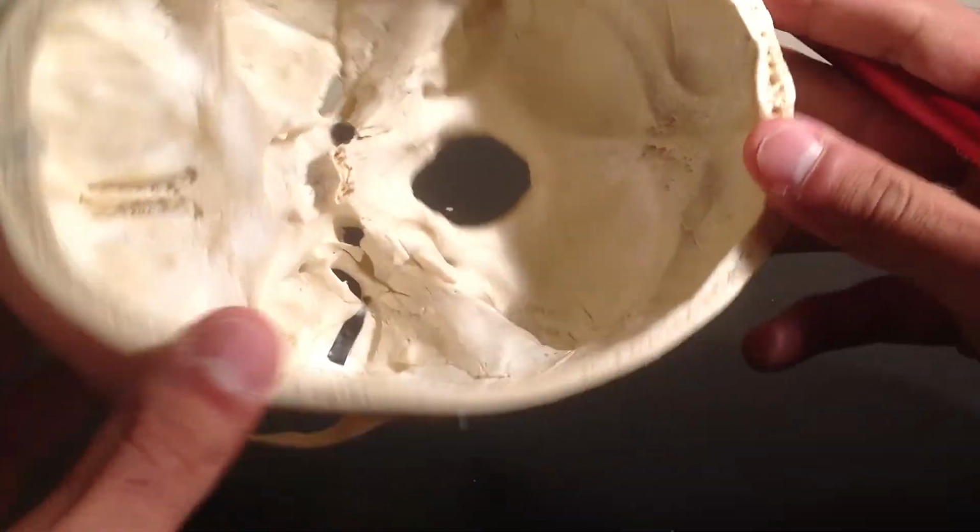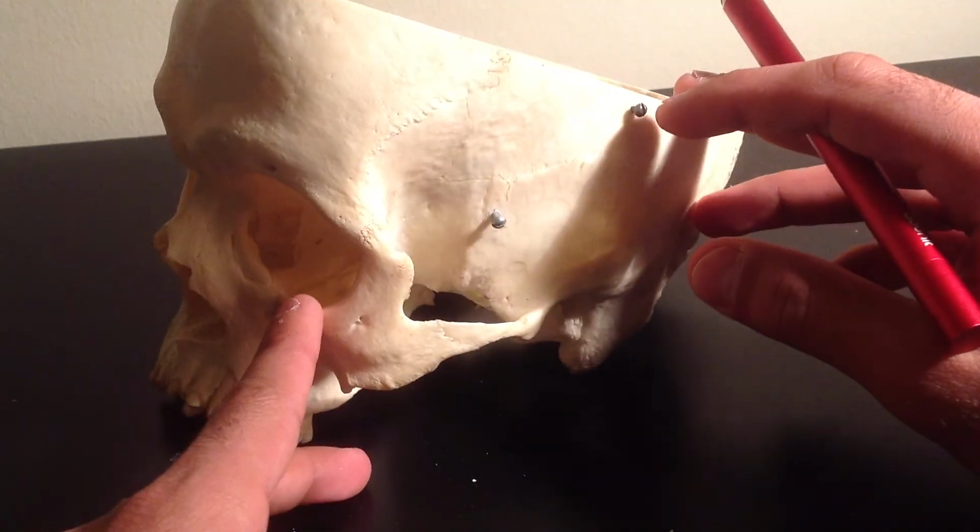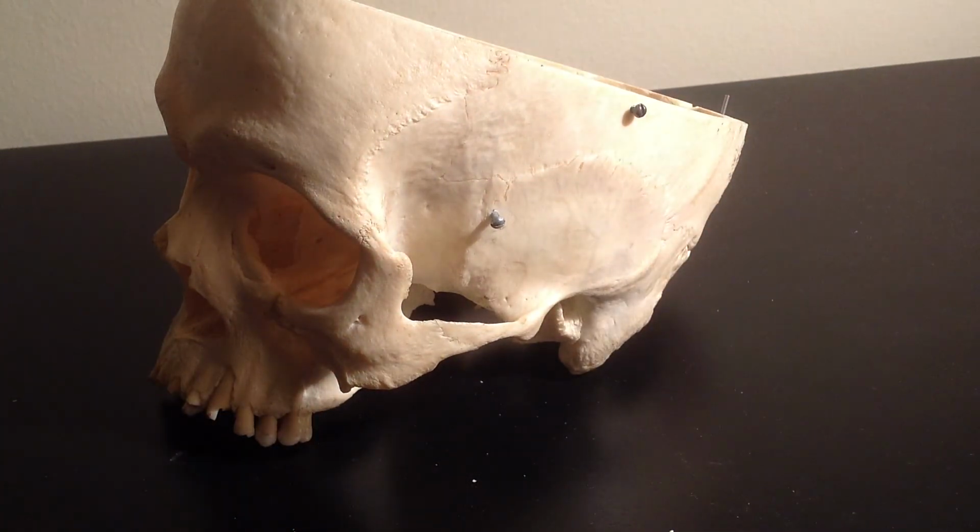So that's pretty much it for the temporal bone. I hope you guys enjoyed this video. It's a little dense, a little longer than our usual videos, but hopefully it all helps you get through.